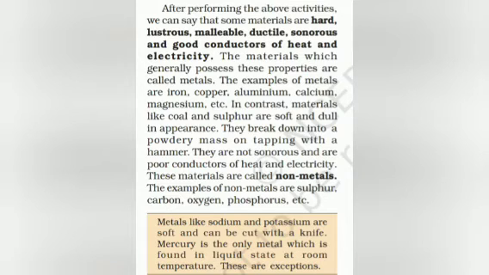After performing the above activities, we can say that some metals, they are hard, lustrous, malleable, ductile, sonorous and good conductors of heat and electricity. So these all are the properties of metal. अगर ये properties है, means that material is made up of metal. So material which generally possesses these properties, they are called metals.